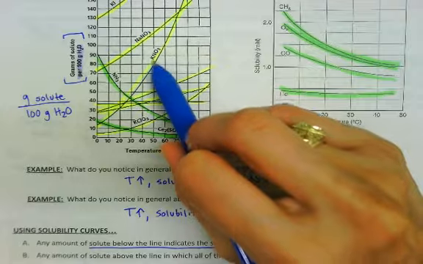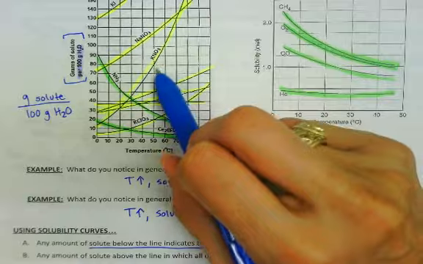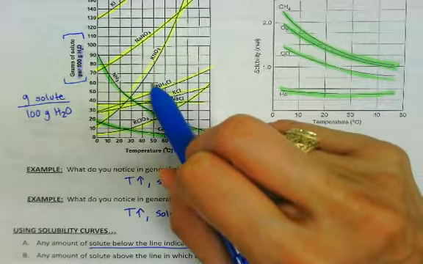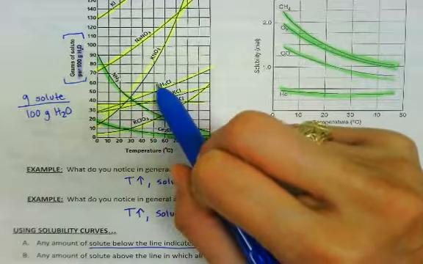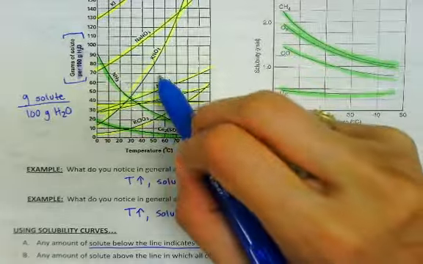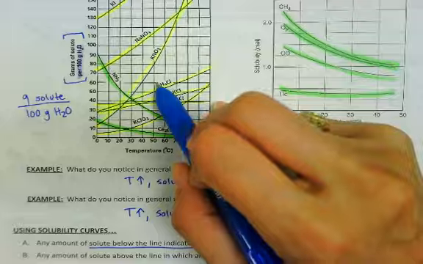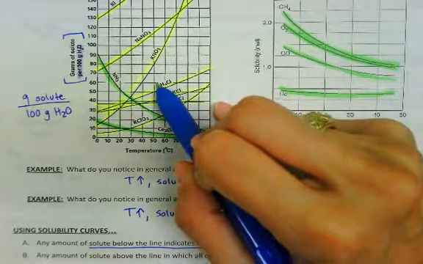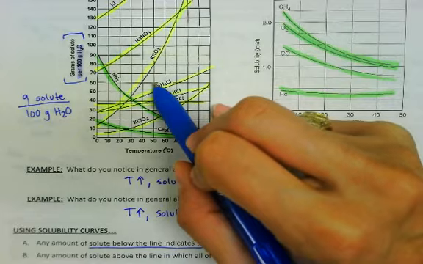So if I have anything below 80 grams, for example 70 grams or 60 grams of potassium nitrate at 50 degrees Celsius in 100 grams of water, that would be considered an unsaturated solution because it is below the line, okay?